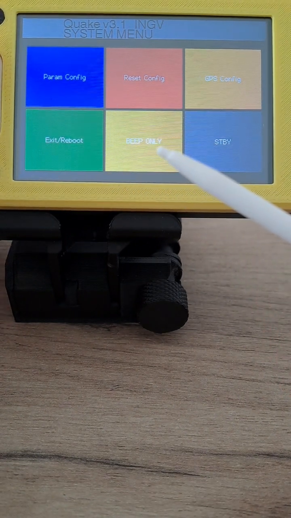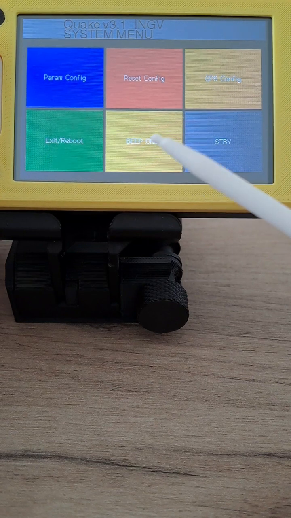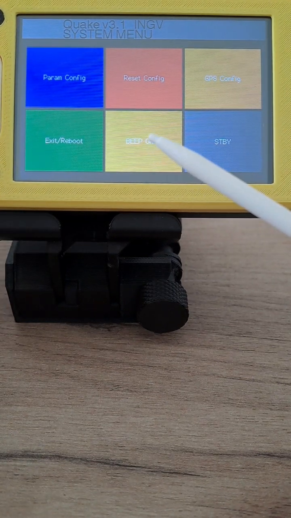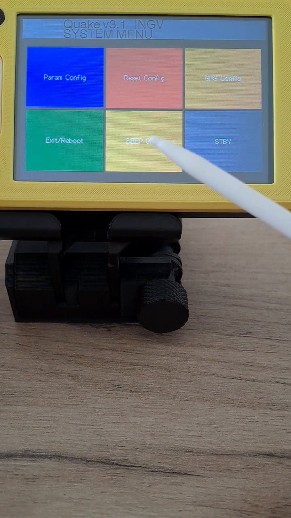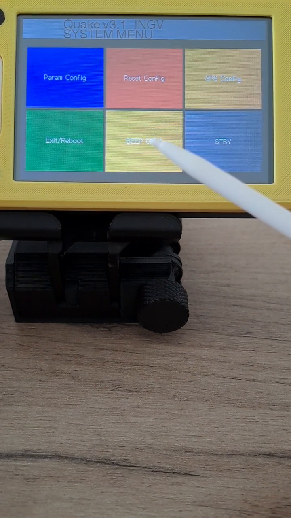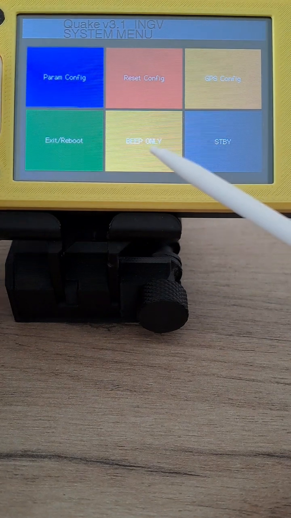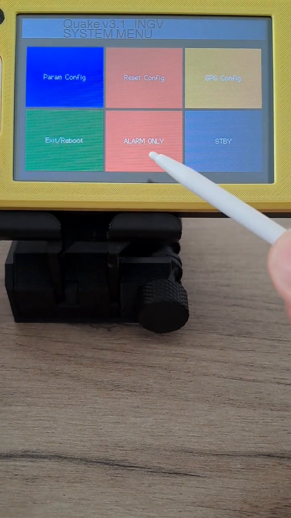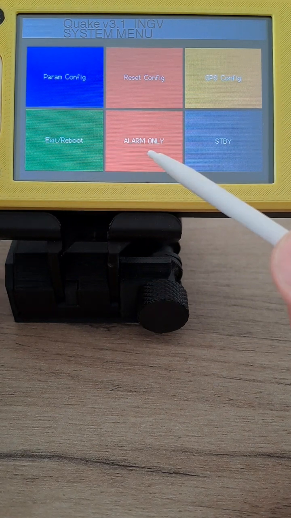We can manage the sounds here. So now the sound setting is beep only. What does beep mean? Beeps are the short sounds that come whenever I touch the screen. Other options are alarm only. The alarm is the siren that I told you about.